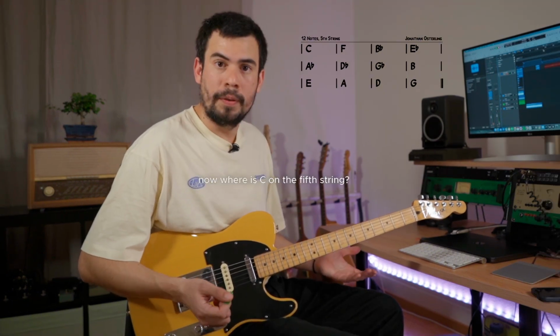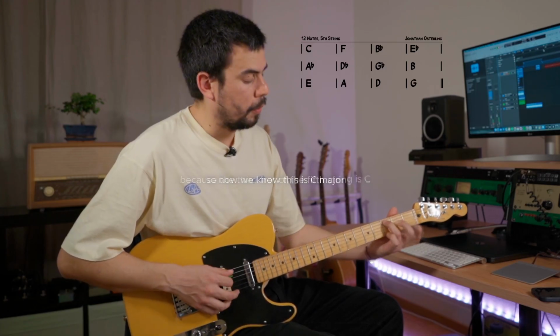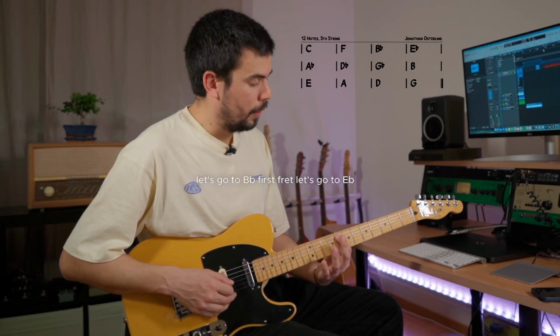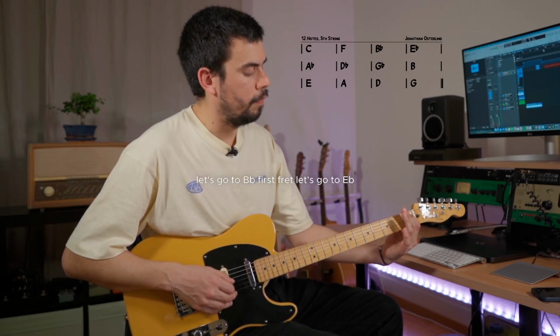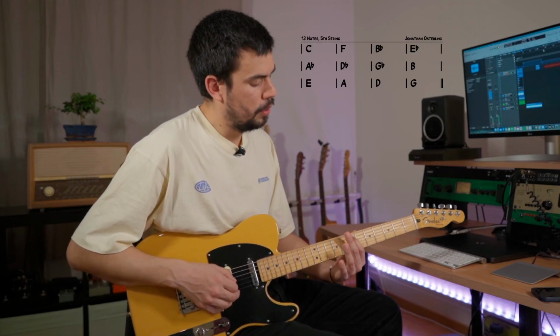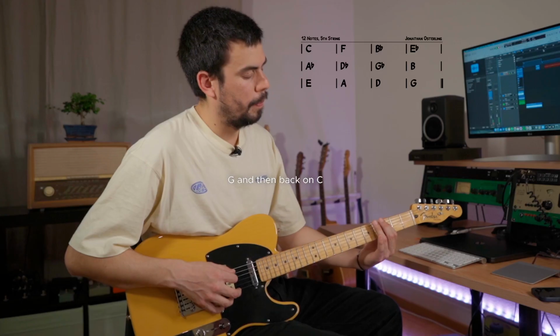Now where is C on the fifth string? We know how to play a C major chord right here. So now we know this is C major because the third fret of the fifth string is C. So now we have C. Let's go to F. Let's go to B flat, first fret. Let's go to E flat. Let's go to A flat. Let's go to D flat. G flat. And B. Let's go to E. I'm going to go to A, D, G, and I'm back on C.